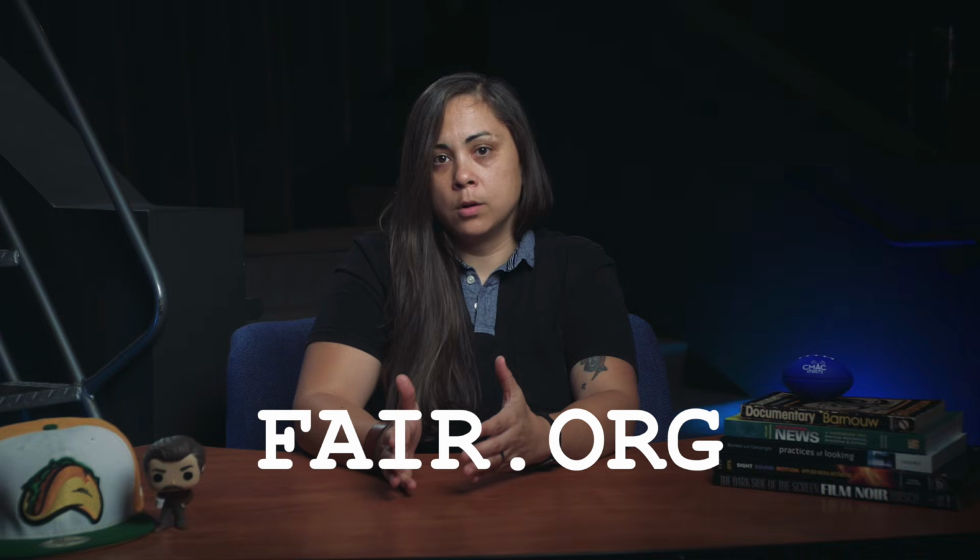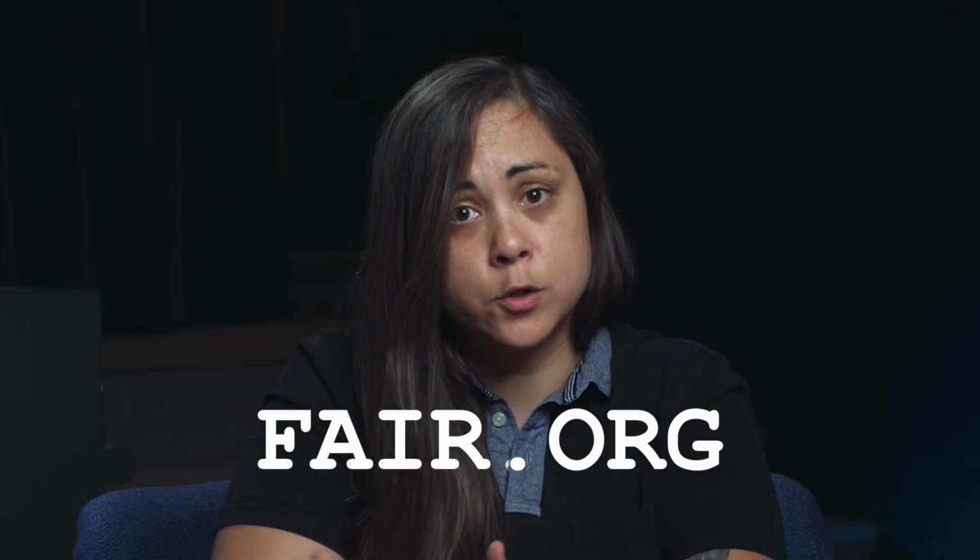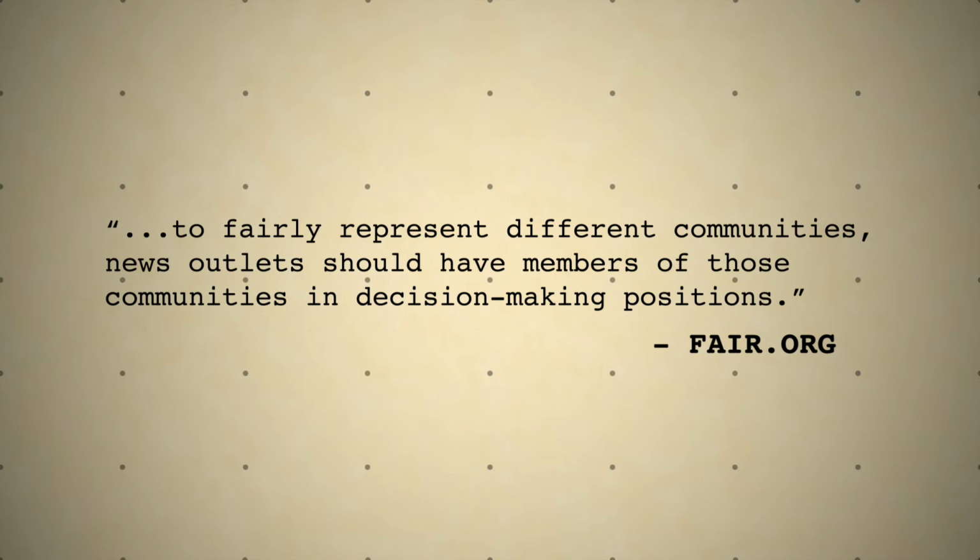Bias may also exist in other ways. Take a deeper look at any of your favorite media outlets and consider the diversity of the organization. How many experts are women or people of color? Fair.org, a nonprofit national media watch group, states that to fairly represent different communities, news outlets should have members of those communities in decision-making positions.